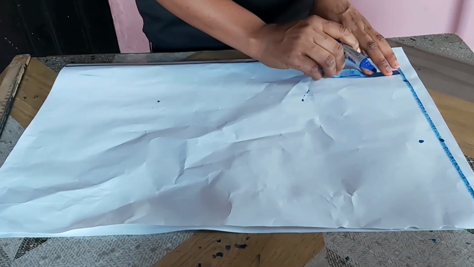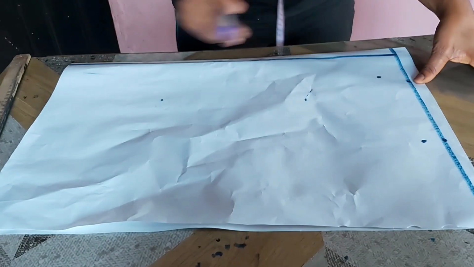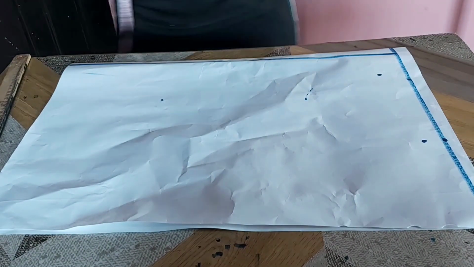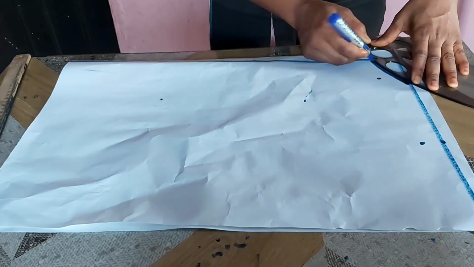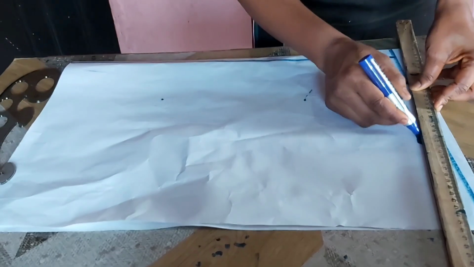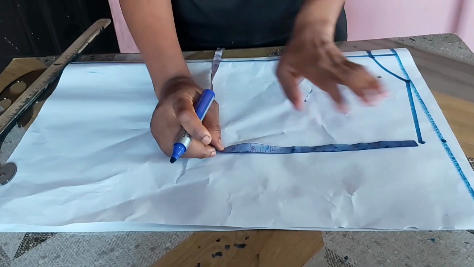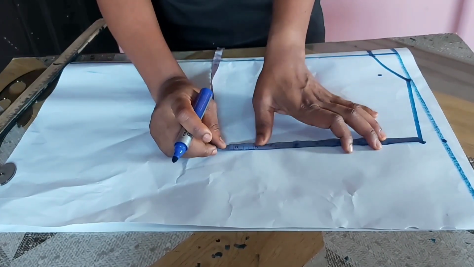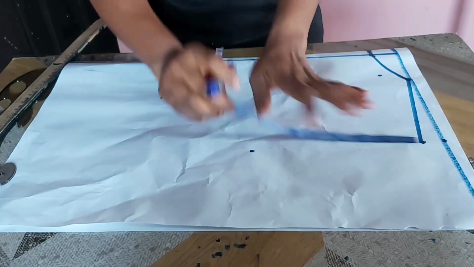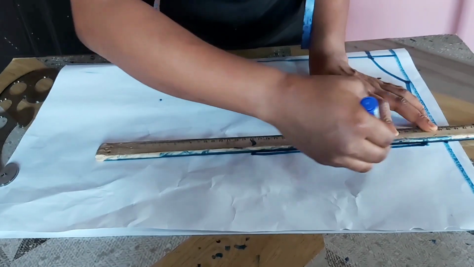The next thing is to get my neck width and my neck depth. I'm using 3 inches for my neck width and 1.5 inches for my neck depth. I will connect with a curve ruler. Then I'm going to connect my neck width to my shoulder slope. Then from the shoulder slope point, I will go down by 8.1 inches for my armhole length. Then connect as you see me do.